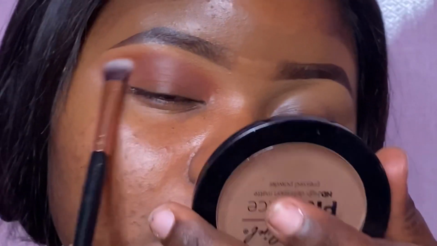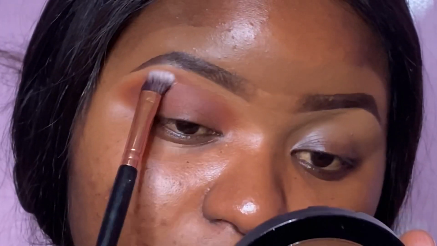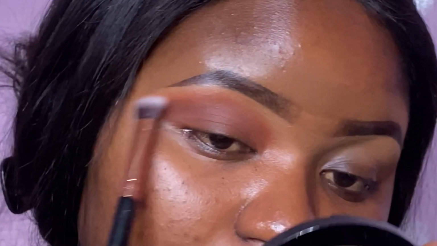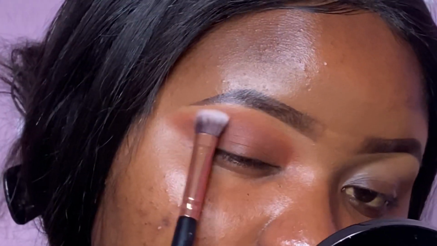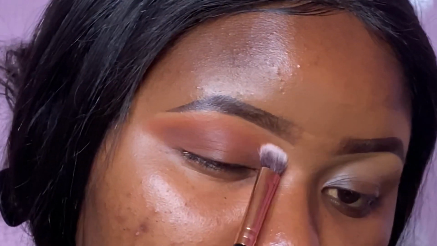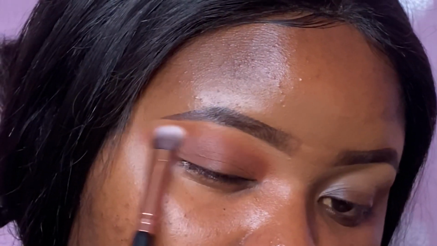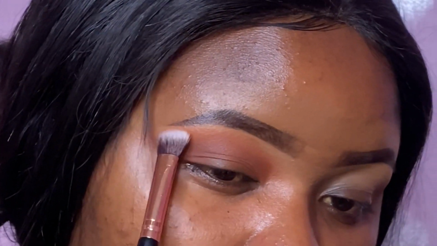And then next, I'm going to use this clean brush to blend the shades together and ensure that I don't have any harsh lines. And it's really doing a very good job.